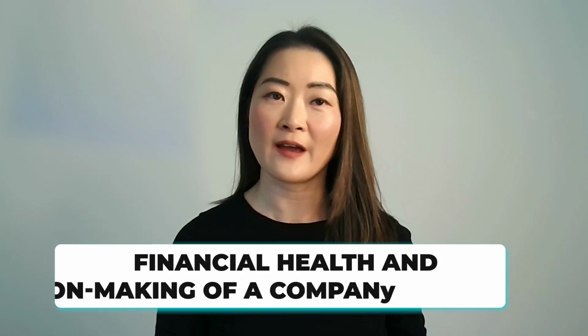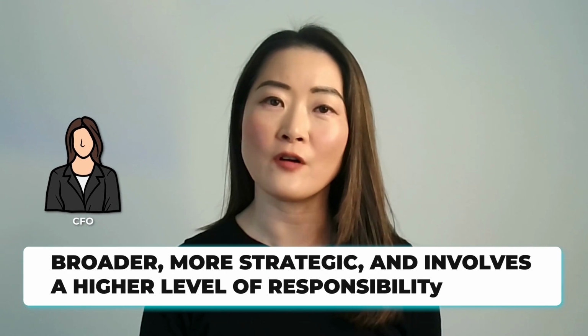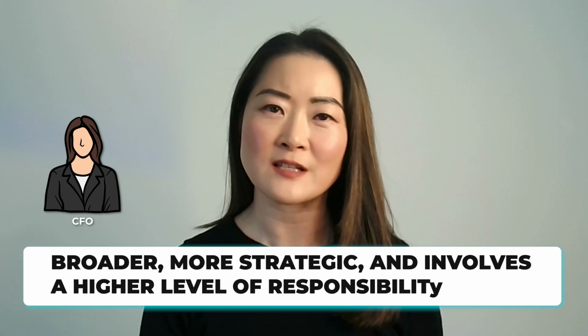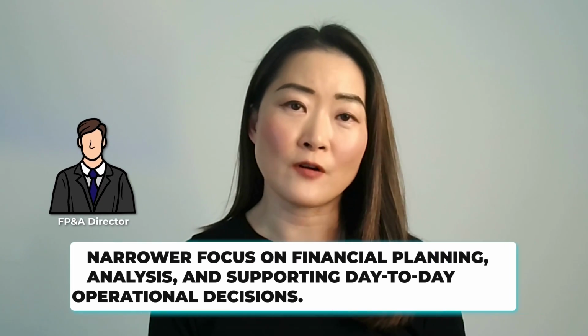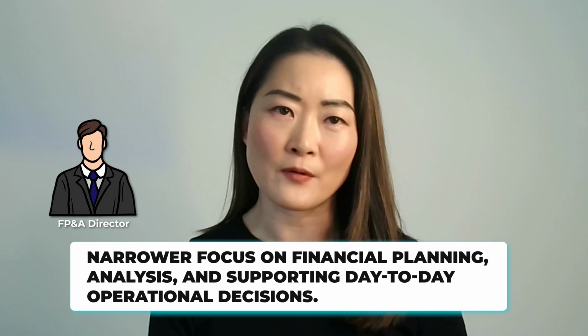On both resumes, the CFO and FP&A director both contribute to the financial health and decision-making of a company, while the CFO's role is broader, more strategic, and involves a higher level of responsibility across various finance-related functions. The FP&A director, on the other hand, has a narrower focus on financial planning and analysis and supporting day-to-day operational decisions.